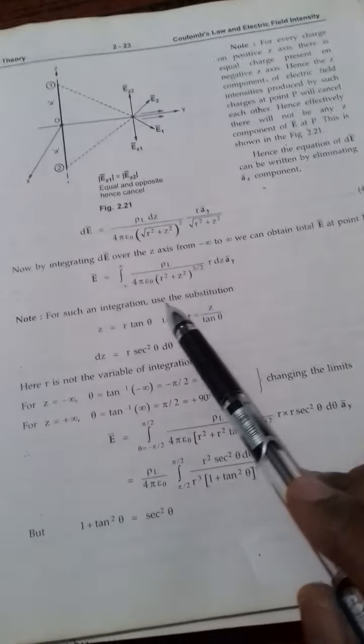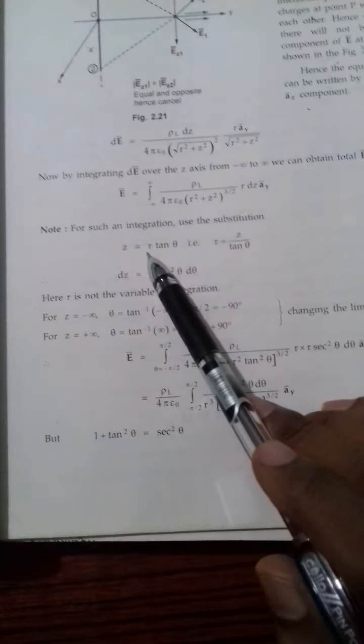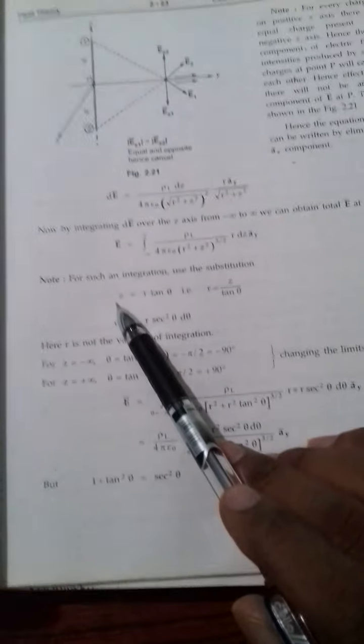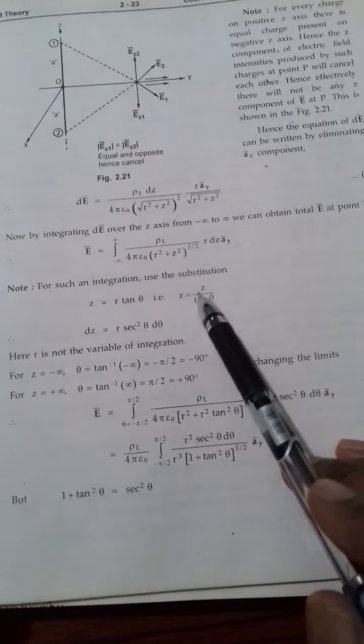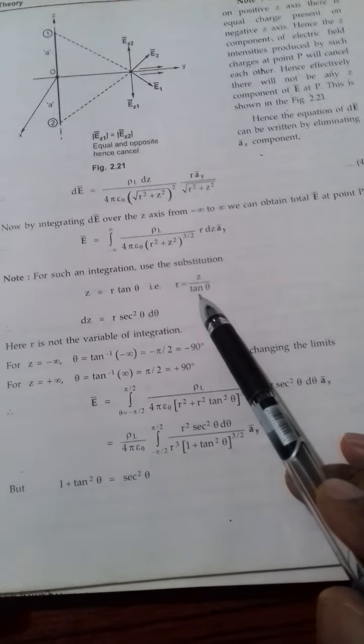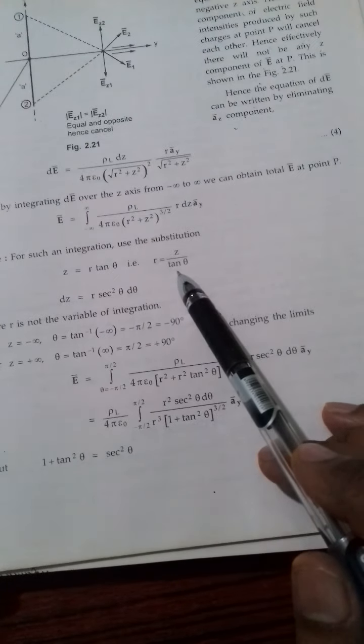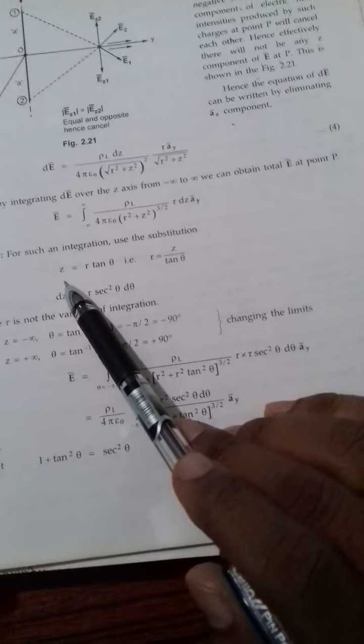For such an integration, use the substitution z is equal to r tan theta. How have we got this equation?